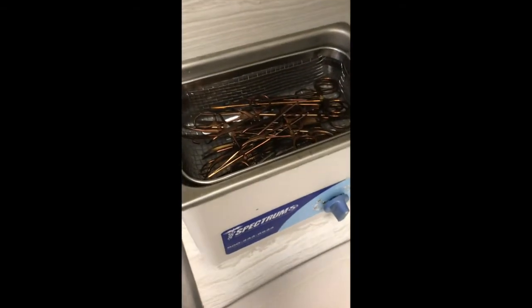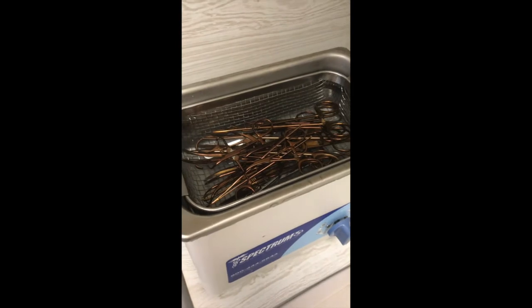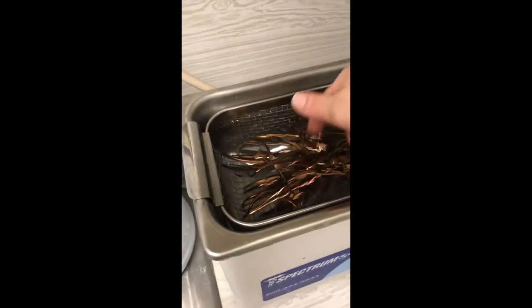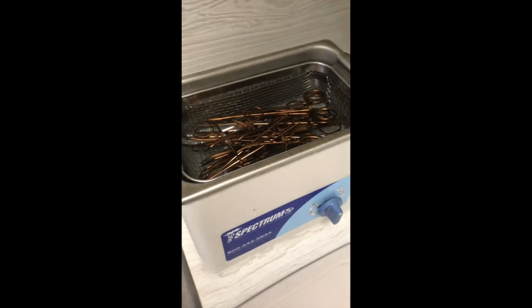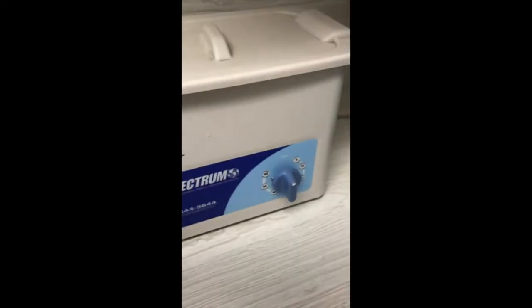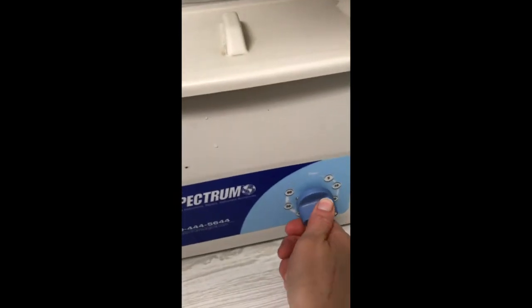So the second step after we've cleaned all the instruments is to load them into the ultrasonic. You can see there's water in there. It's distilled water mixed with a little bit of the ultrasonic detergent. So you just want to put the lid on that and turn it on for about 10 minutes. And that will further knock loose any particles that are remaining in any of the spots I couldn't get with a soft bristled brush and leave everything super clean.